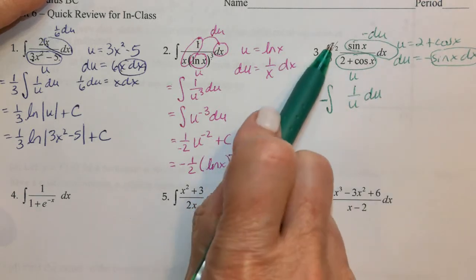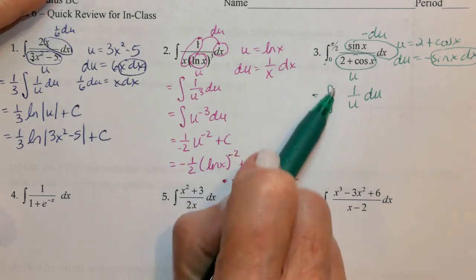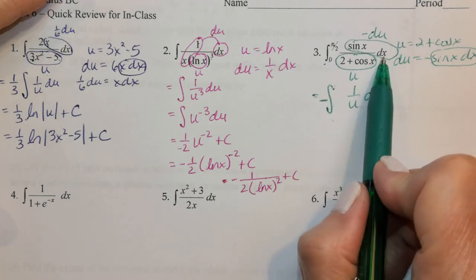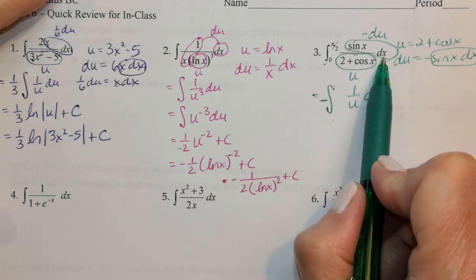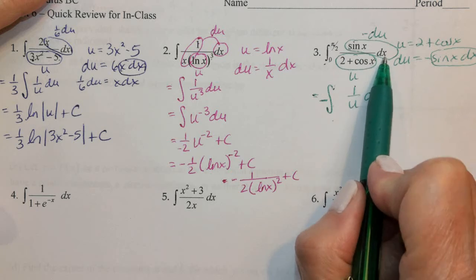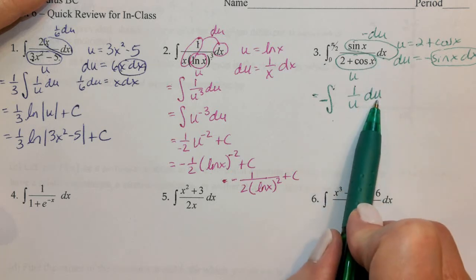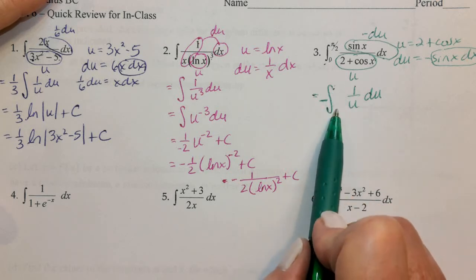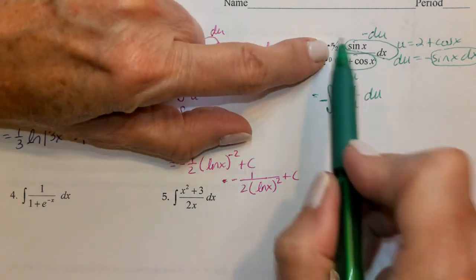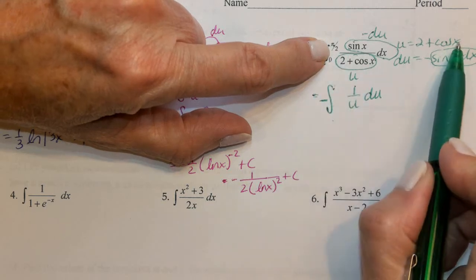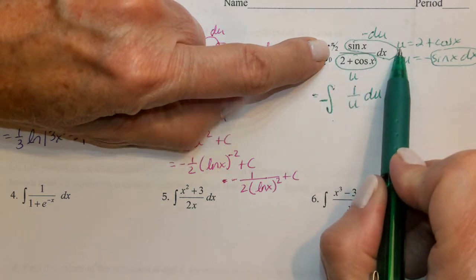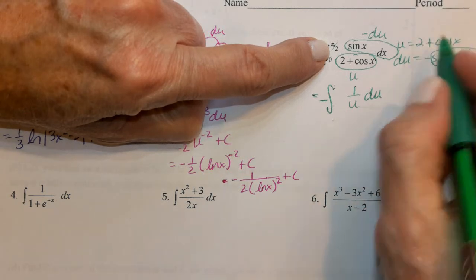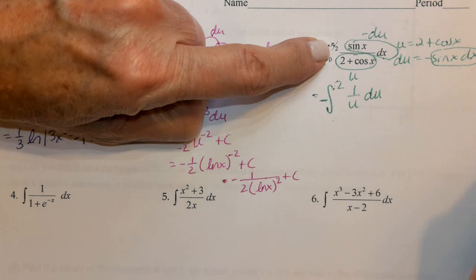Now, I'm not going to put the 0 and the pi over 2 here. Why not? Because 0 and pi over 2 are x values. I know they are x values because of this dx. I have a u now, so I need u boundaries now. They're not hard to get. Just put pi over 2 in for x to get the u value there. Cosine of pi over 2 is 0. 2 plus 0 is 2. So 2 is my new upper boundary.